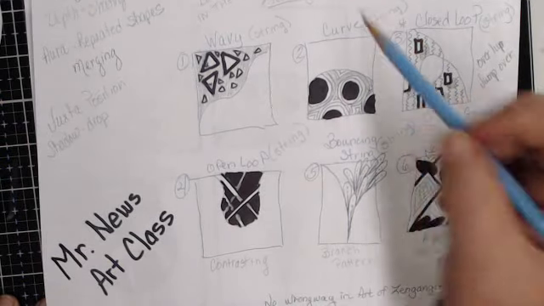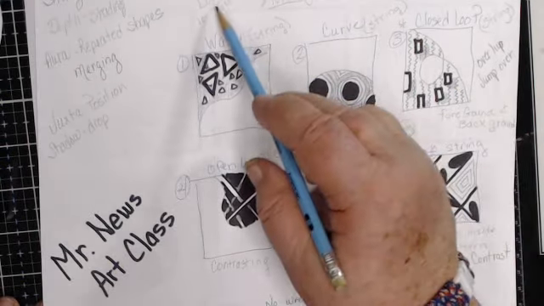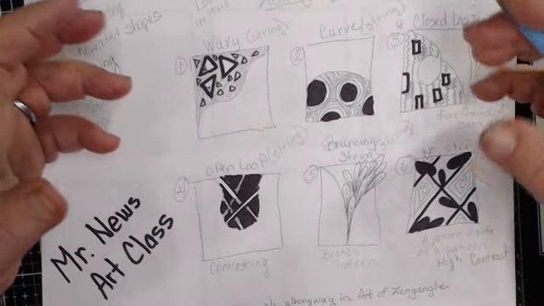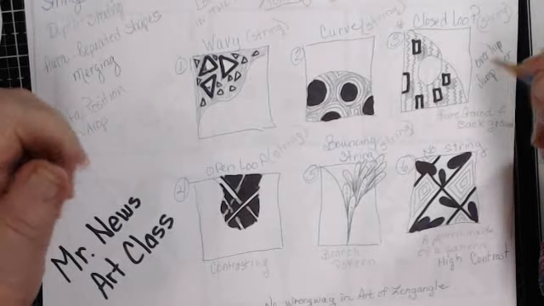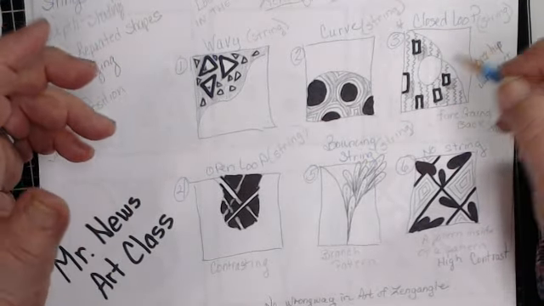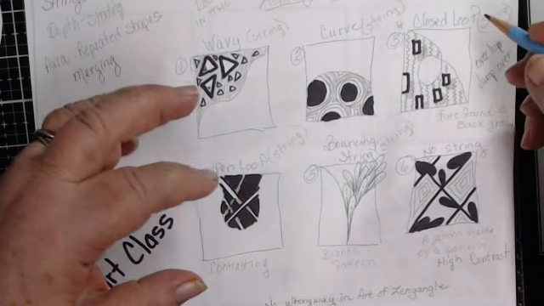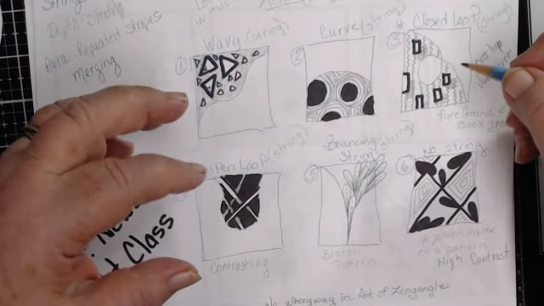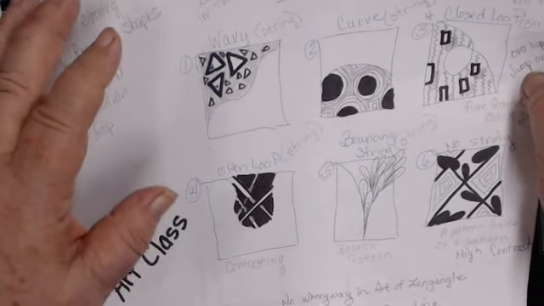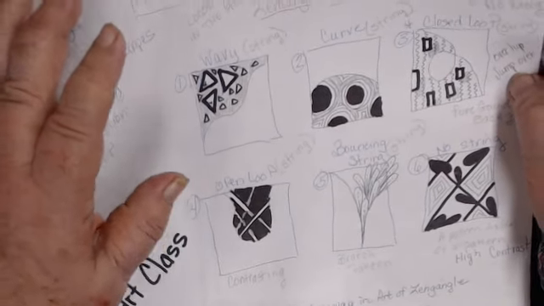And he says, and also he says, lose yourself in the process, because that is the Zen part of doing this art: losing yourself in the process, not worrying about what your finished project will be, but just losing yourself in the process.